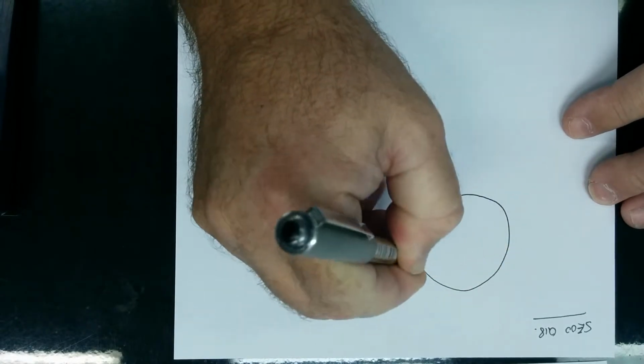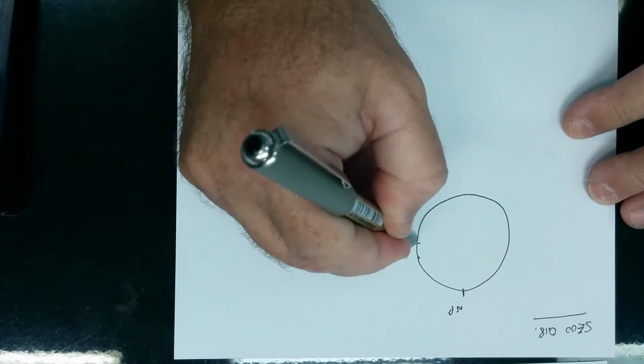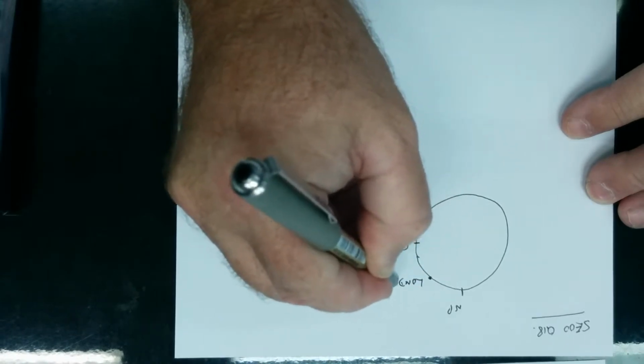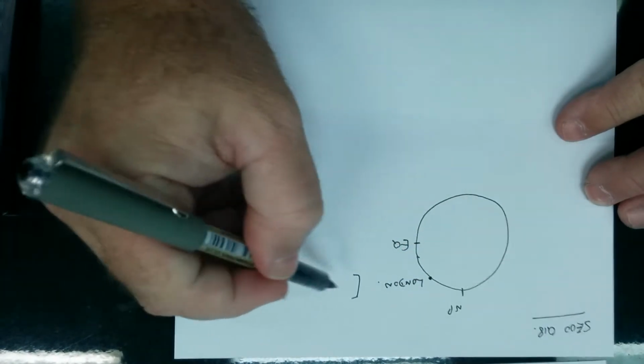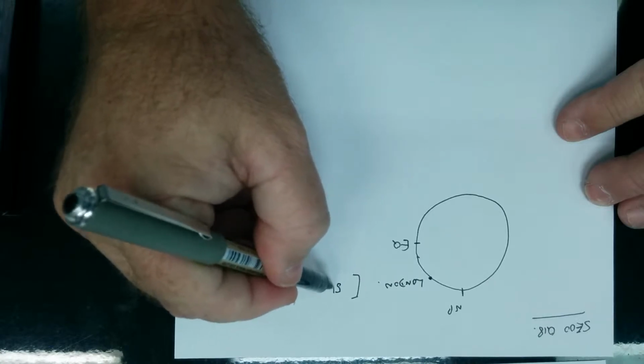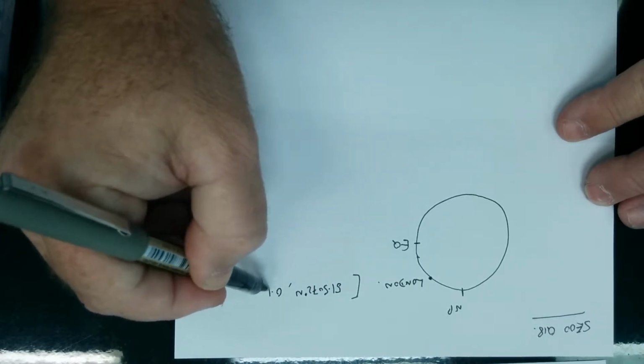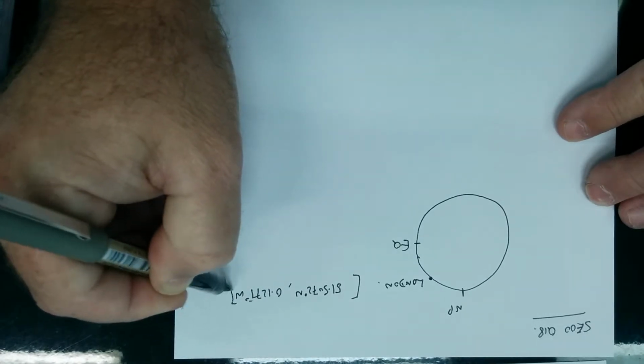All right, so imagine the following. Here's the North Pole, here's the equator, and somewhere up there is London, okay? And it has the coordinates 51.5072 degrees north and 0.1275 degrees west.